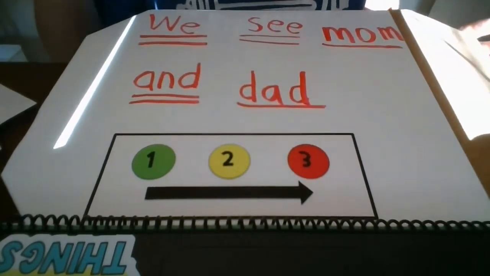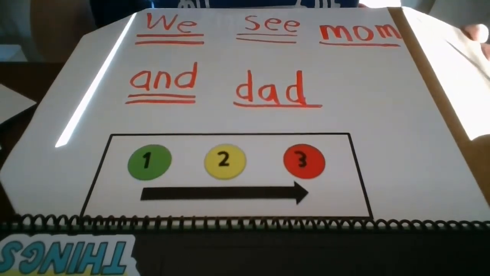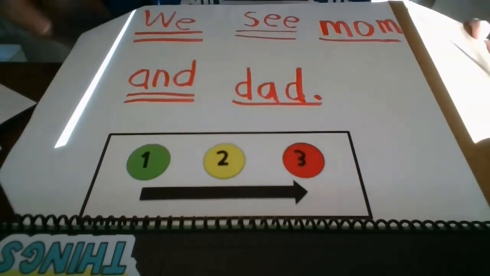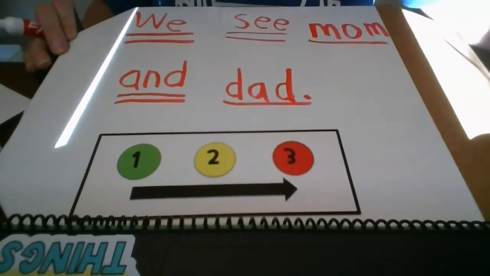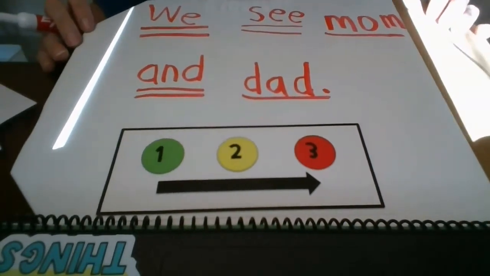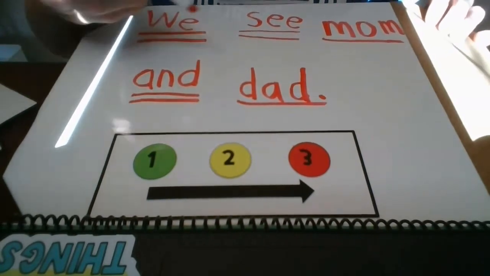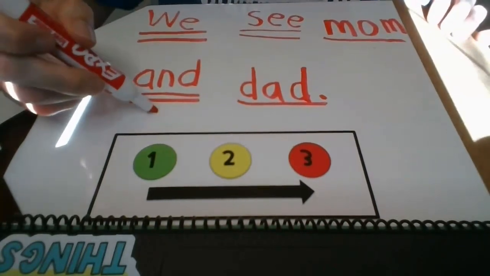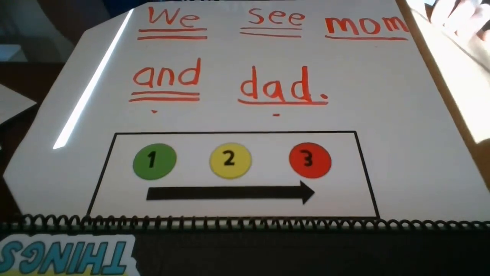And our sentence is over, so what do we need to put at the end of that sentence? Punctuation. We can just do a period for this sentence because we're not asking someone, we're just telling someone that we see mom and dad. Last step, let's read our sentence together. 1, 2, 3. We see mom and dad. Nice work. Kiss your brain, writers.